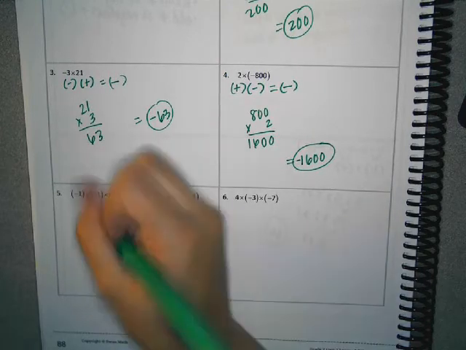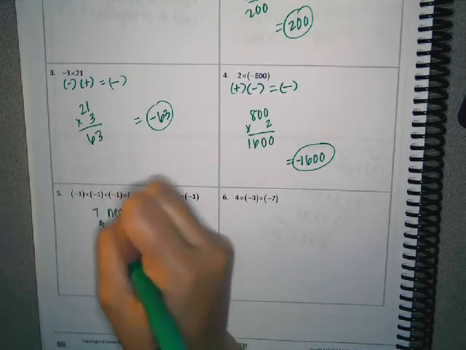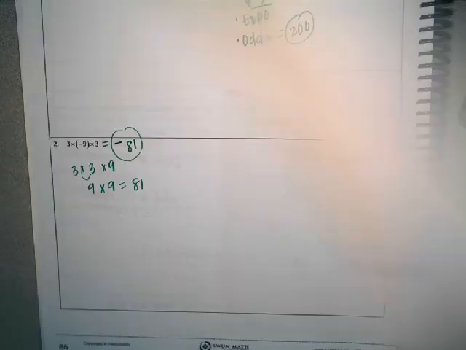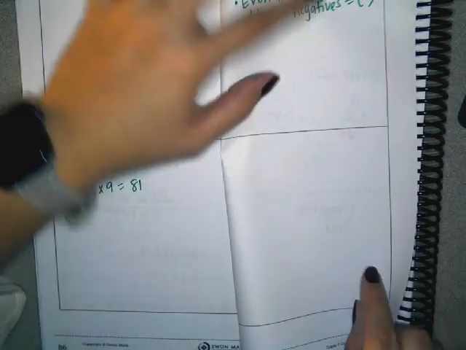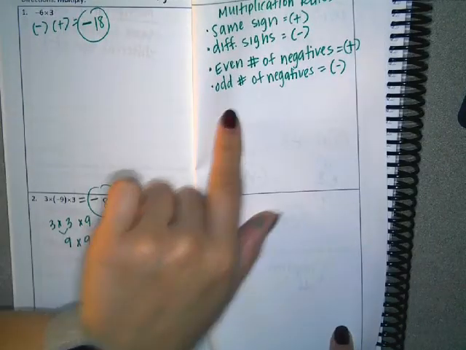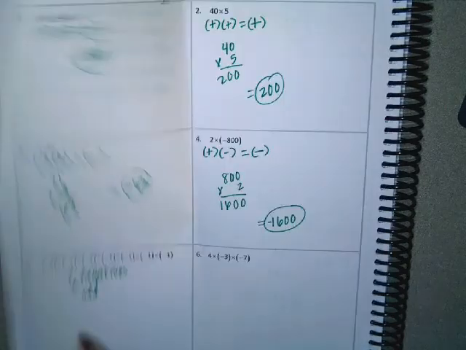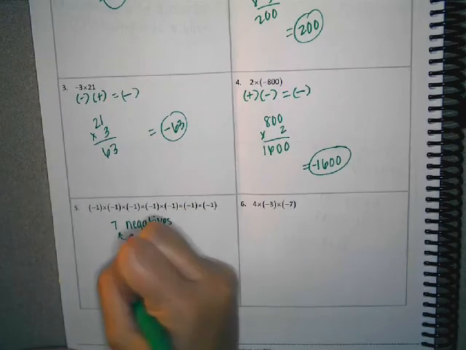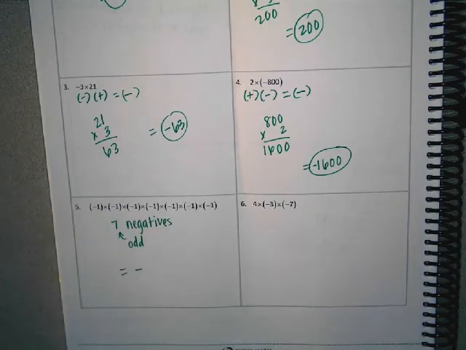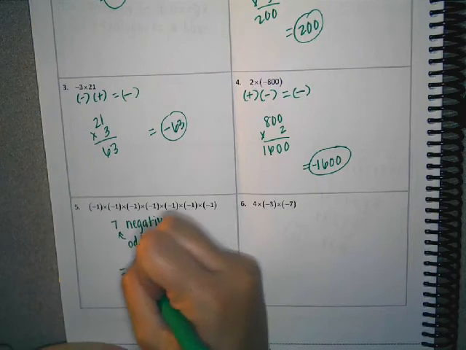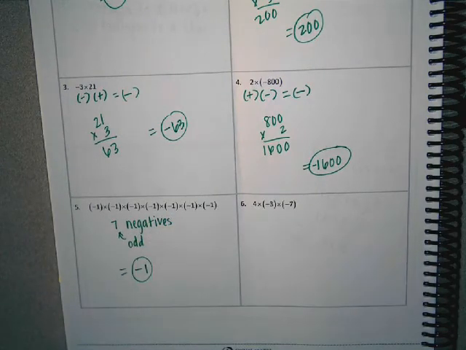So I know that 7 is odd. If I want to, I can look at my rules. An odd number of negatives tells me my answer is going to be negative. So I know my answer is negative. And then I just have 1 times 1 times 1 times 1 times 1. Anything times 1 is just itself. So I know my answer is just negative 1.